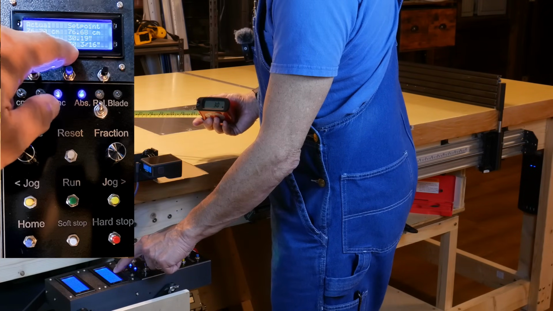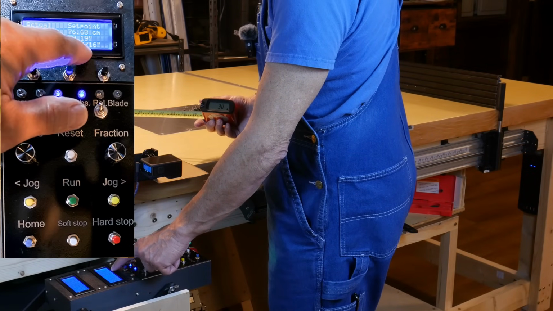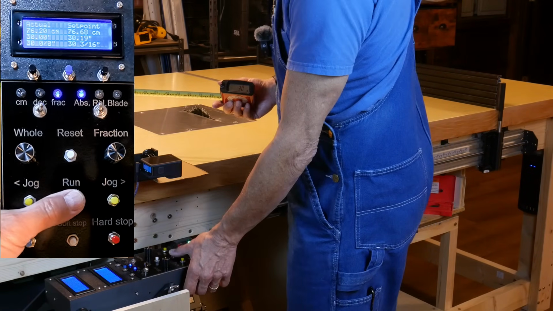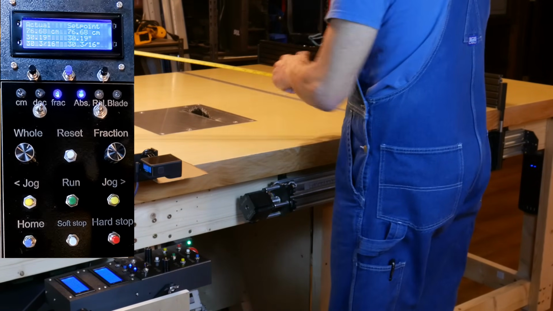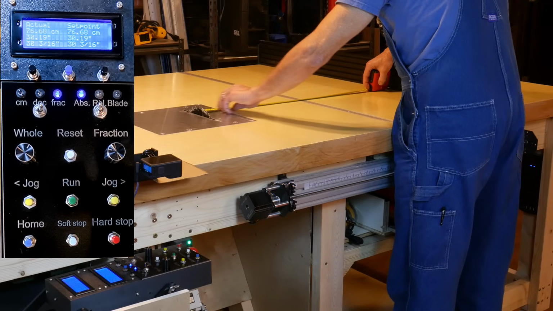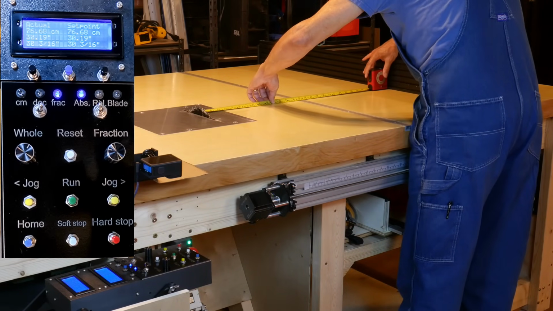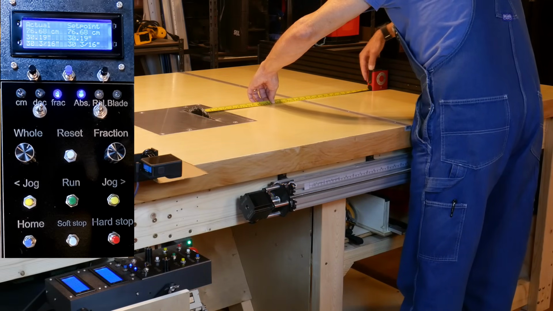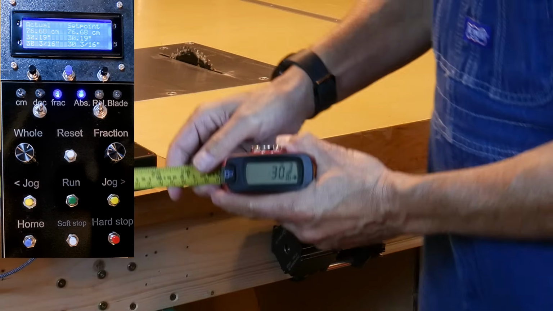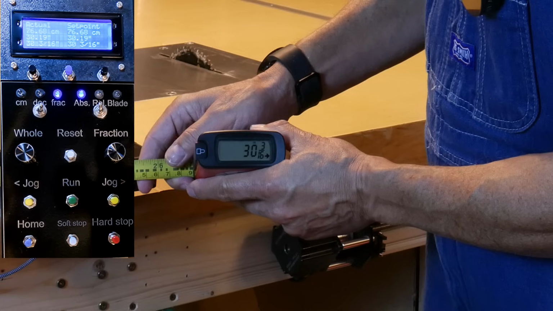3/16. Now I will tell the fence to move to a position that is 30 inches and 3/16 of an inch away from the blade. There was that, and we'll take another measurement. I'm locking the result in, and I'm hoping that you can see that it is 30 and 3/16, exactly as dialed in.